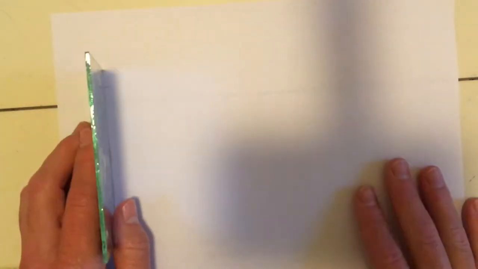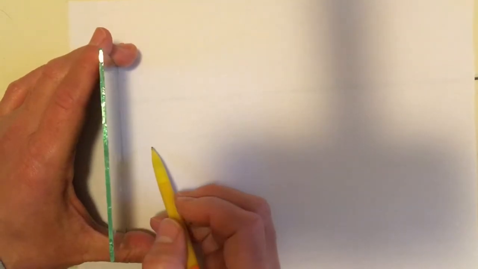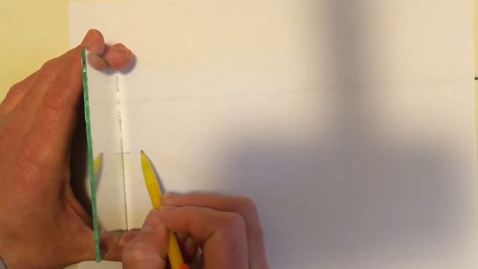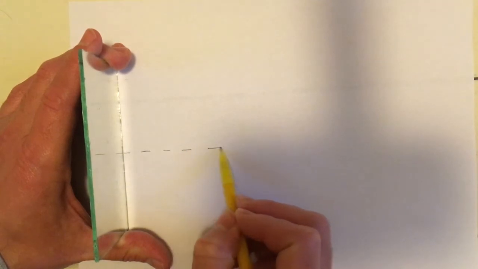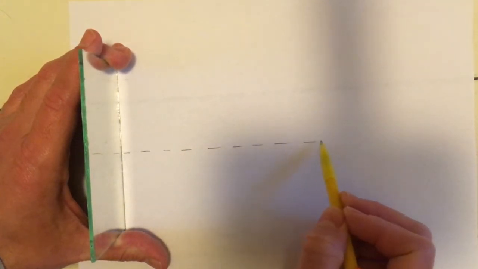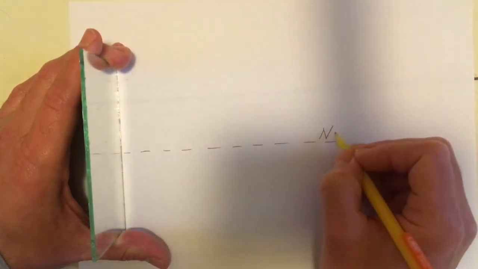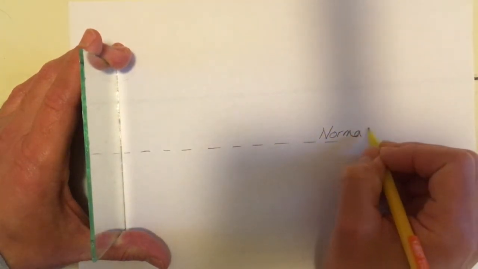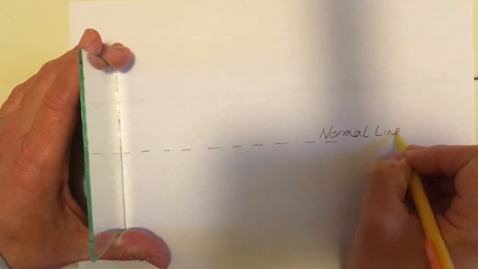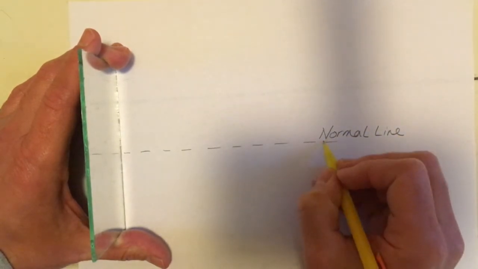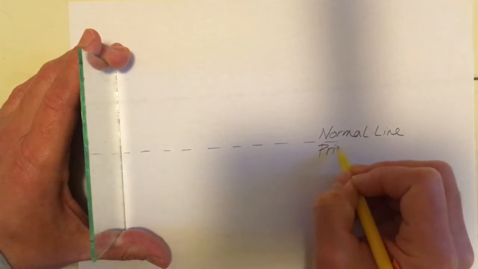Anyways, what we're going to do with this piece of glass is I'm going to hold it just like this over here, and I'm going to draw a normal line from this mirror, just 90 degrees to the surface. Sorry for the shadow there. I'll go ahead and label that a normal line. In this chapter, we like to call the normal line the principal axis.